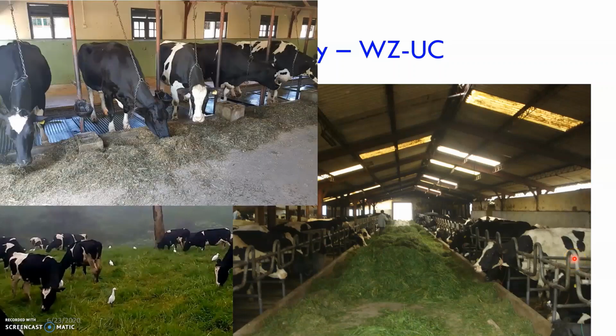Okay, and so this is another example of the upcountry system. That is actually a New Zealand farm, right? So these are a specific group of animals. Actually, they are close to parturition or calving, right? If I remember right, these are animals of the close-up dry period. We'll talk about that as we go along, right?